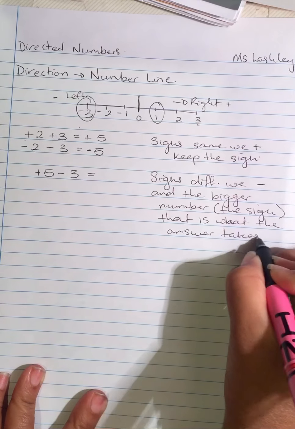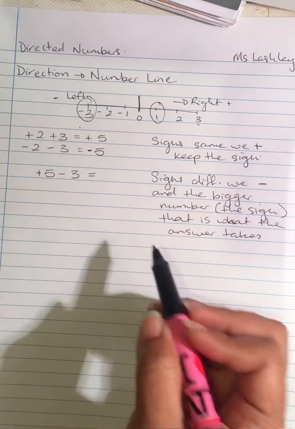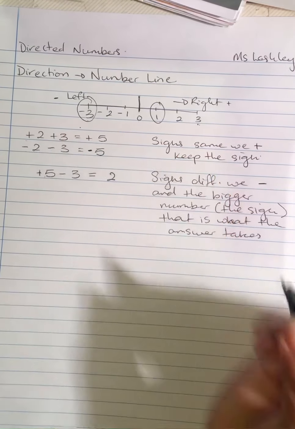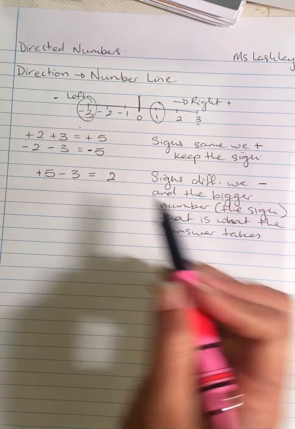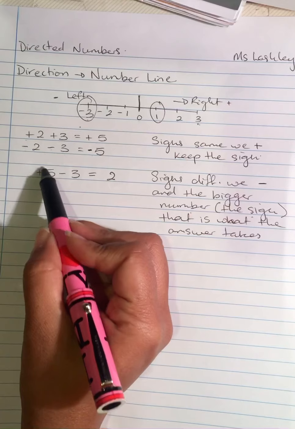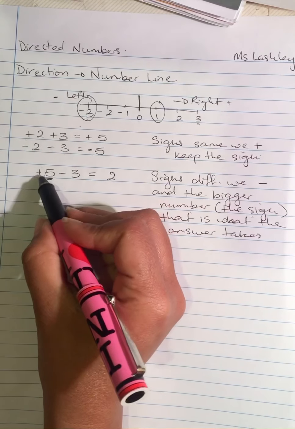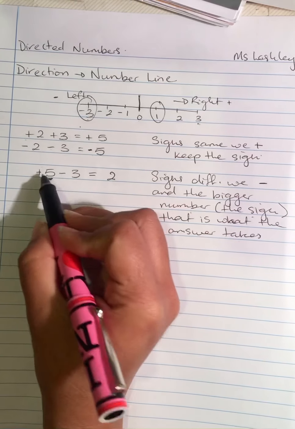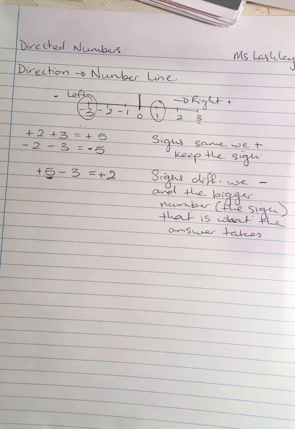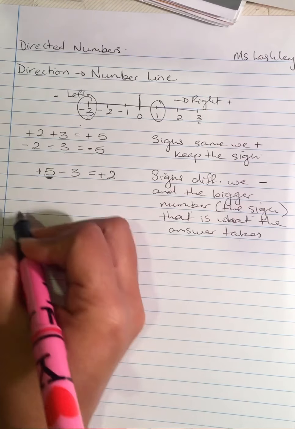What does this all mean? The signs are different, so we subtract. 5 from 3 will give me 2. The bigger number, it's 5. The sign of that number, it's positive. That is what the answer takes. So bigger number 5, it's positive. Our answer takes positive sign. So positive 2.